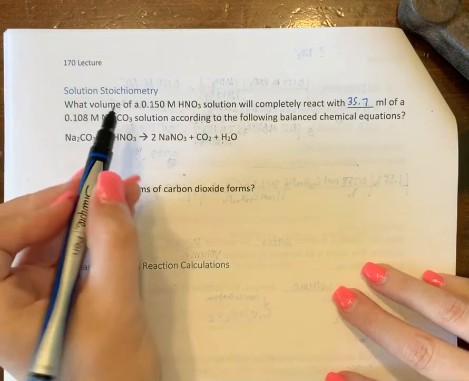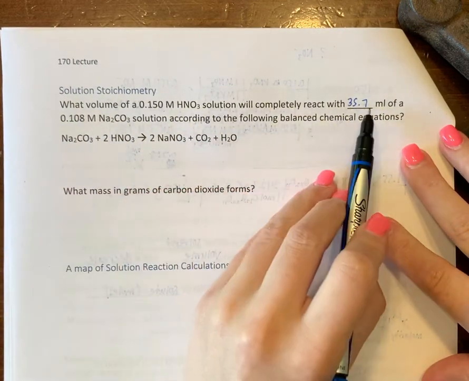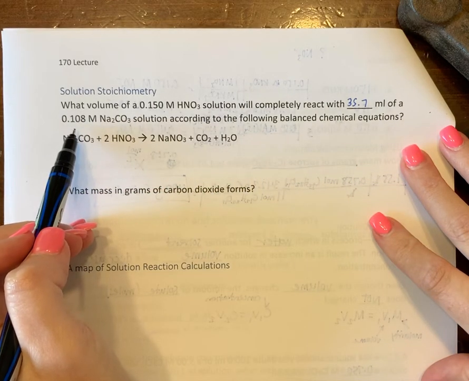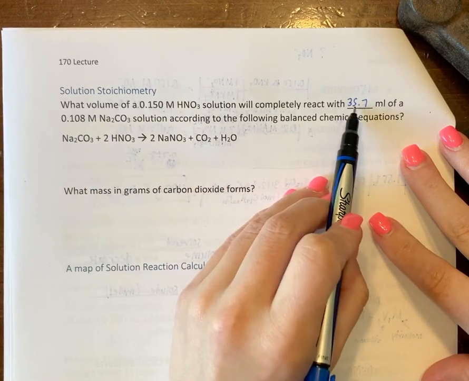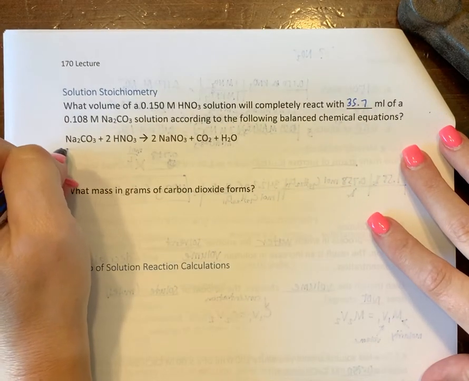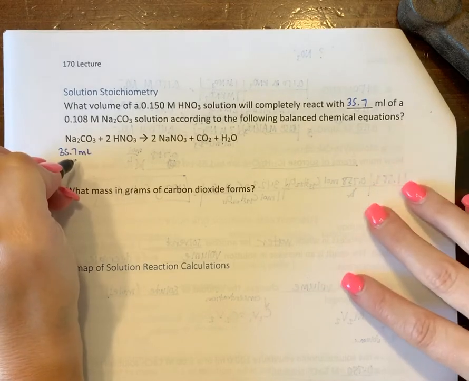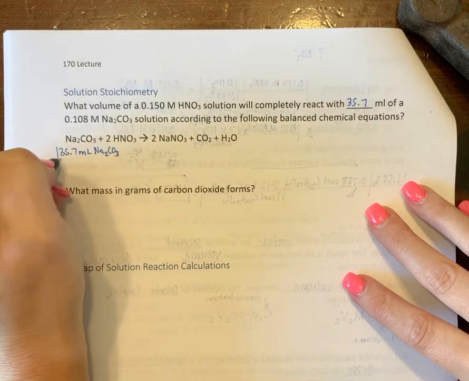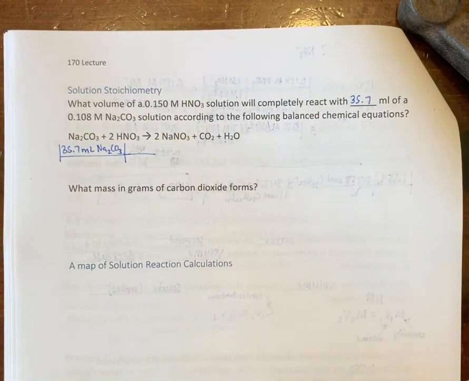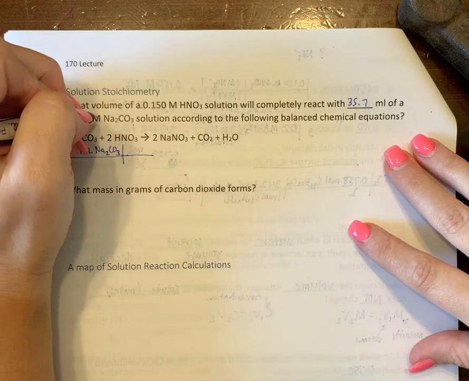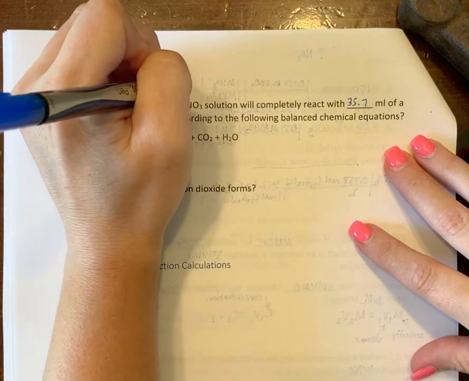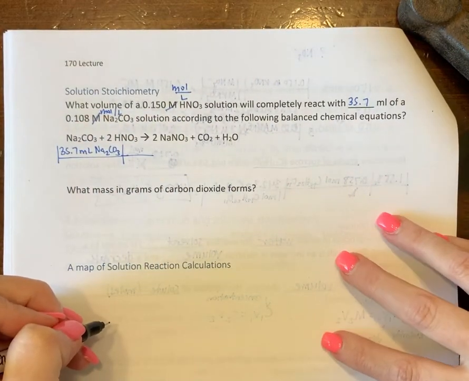Start with what you're given, when you're given the volume and the concentration. Molarity is always going to be a conversion factor here. So start with this: 35.7 milliliters Na2CO3. All right, now remember, molarity is moles per liter. Mark that out, moles per liter. That'll help.